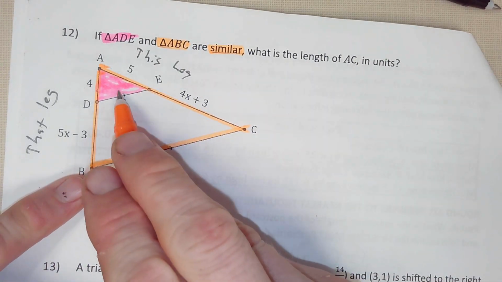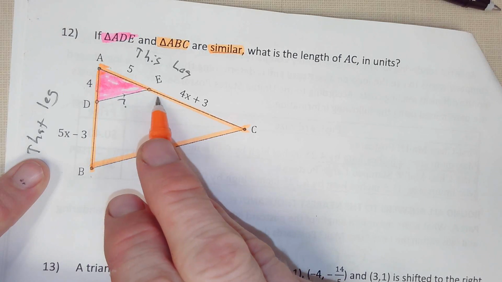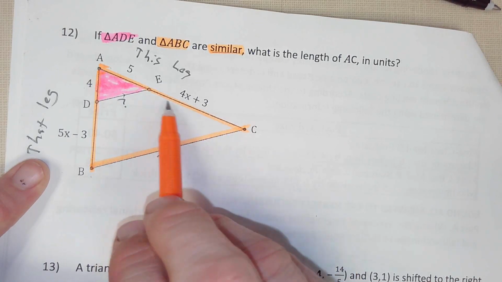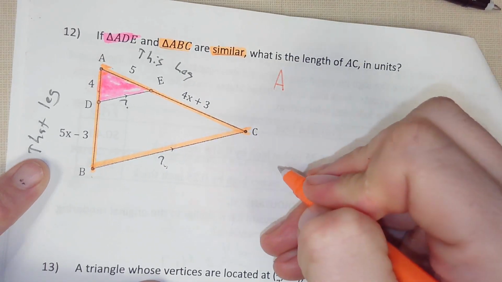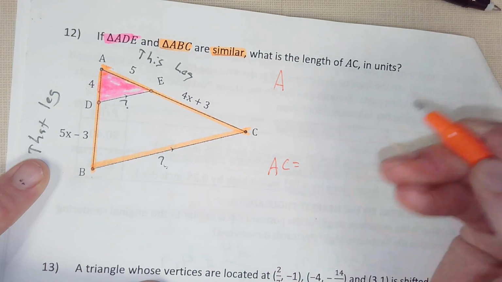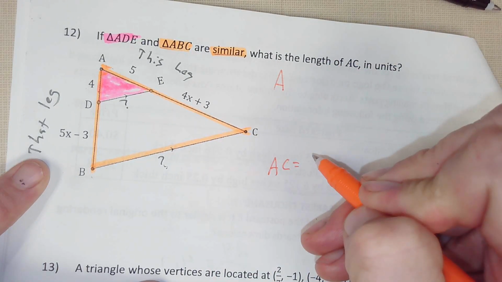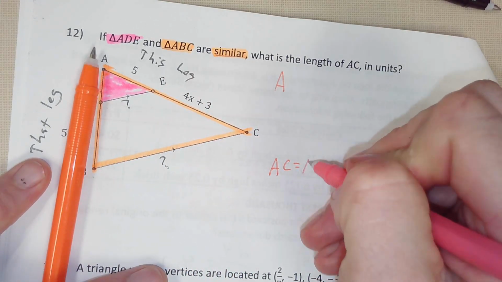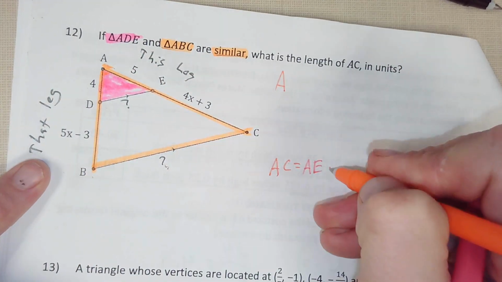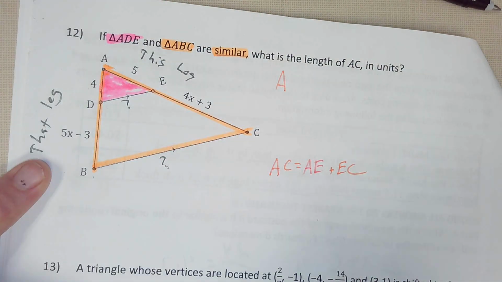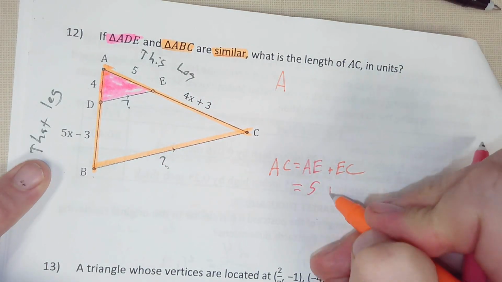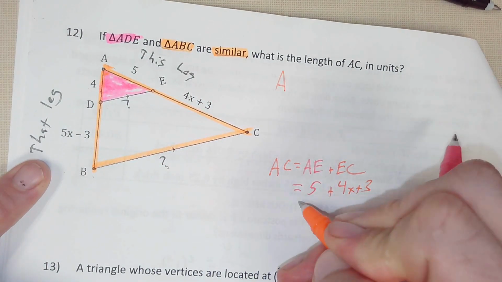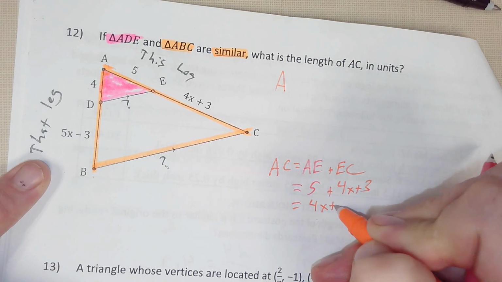All right, so I know that AE is 5. I know that EC is 4x plus 3, but EC is nothing to me, it's just a portion of AC. So AC equals AE, which is pink, plus EC. So this is 5 plus 4x plus 3, and that's going to equal 4x plus 8.